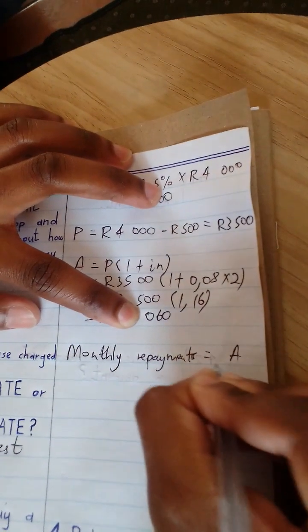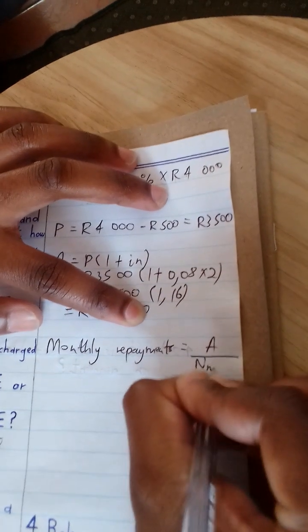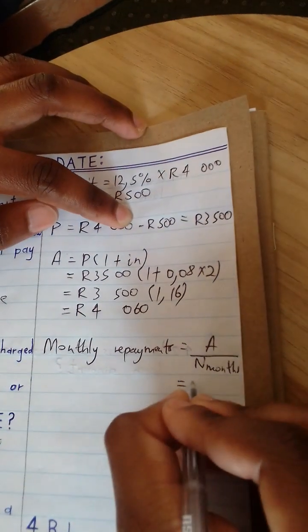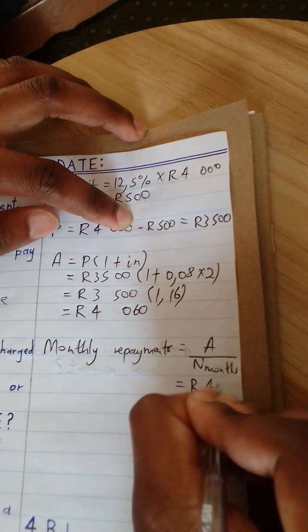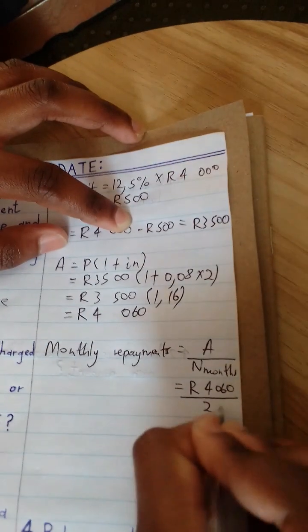Don't forget it's A over the number of months. So it's 4,060 rands over the number of months, which is 24.